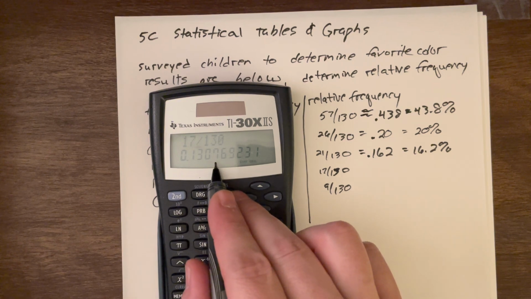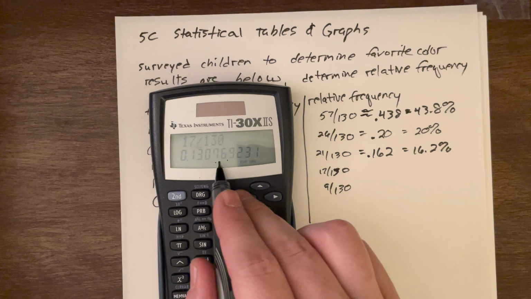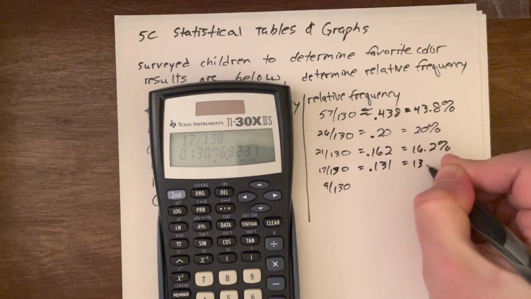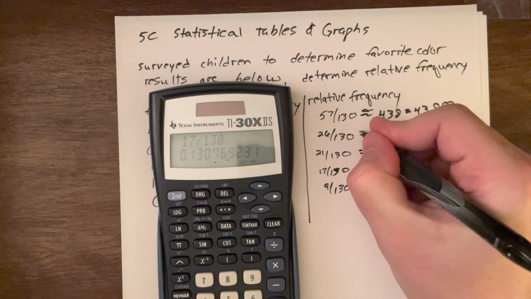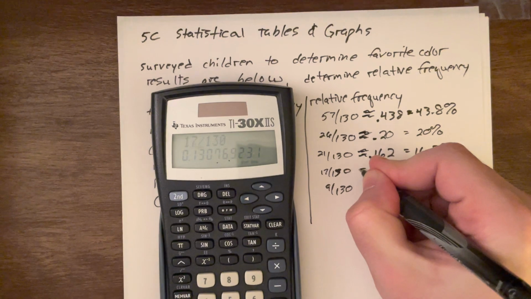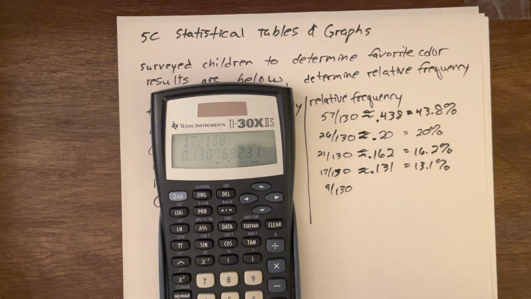17 divided by 130. Again, same thing. I don't care about this. I look at this one. That's a 7, bigger than a 5, so I round that up. I get 0.131, or 13.1%. Oops, I should be writing approximates here. This one was an actual equals, but these, again, were rounding. It's not the worst thing, but it's just good habits to get used to.